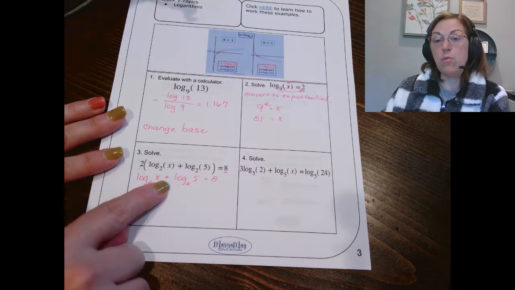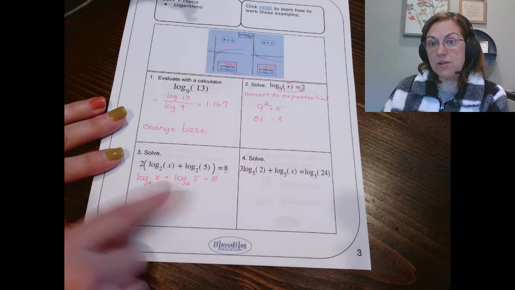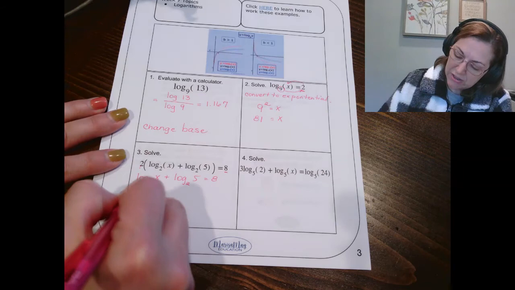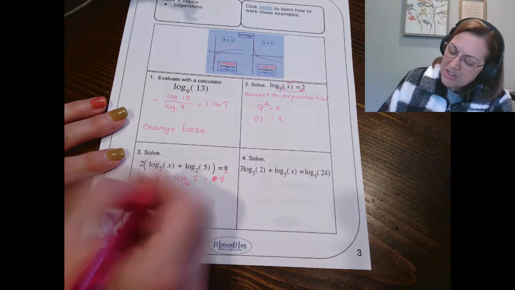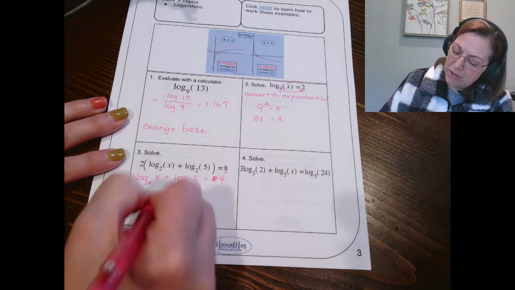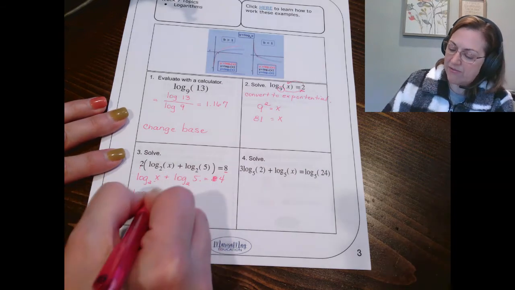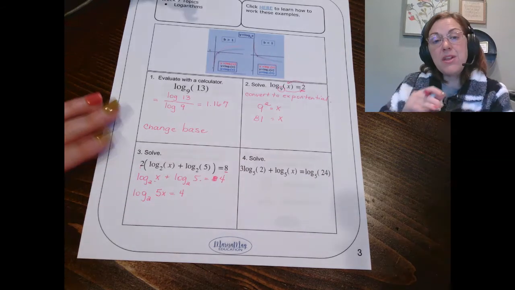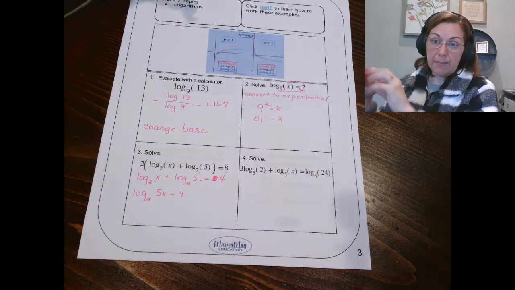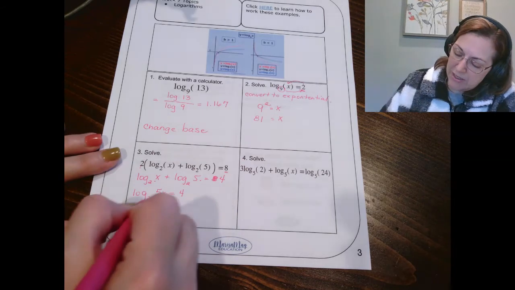Okay, now remember, when we see addition, we can rewrite that as multiplication. Oh, but that's not equal to 8. That's equal to 4. Okay, so this becomes log base 2 of x times 5, which is 5x, and that equals 4. Now that I have a single logarithm equal to a number, I'm going to convert to an exponential.